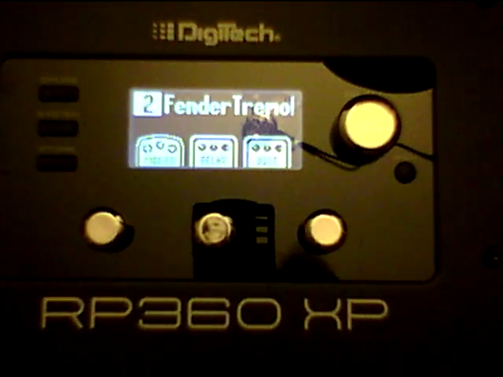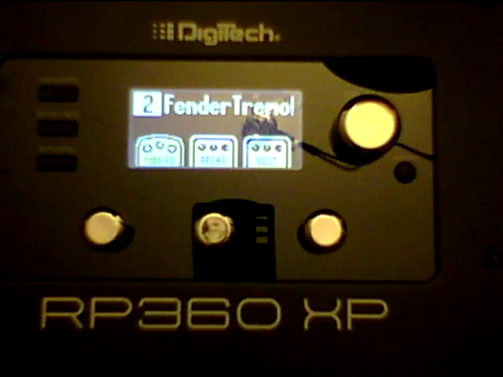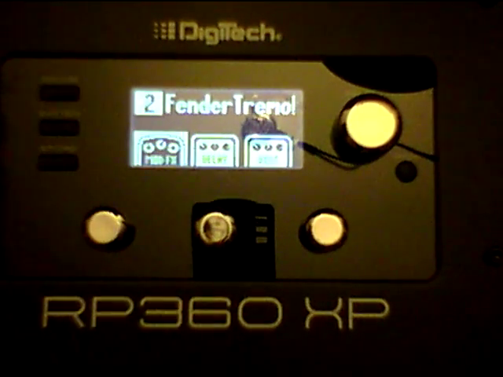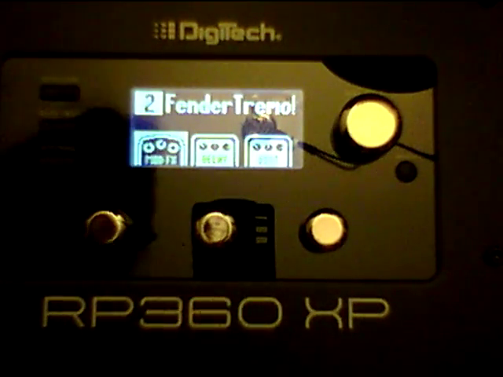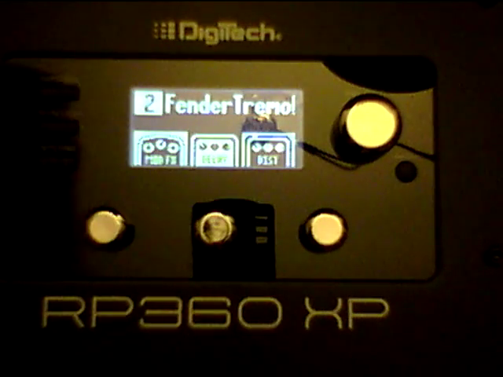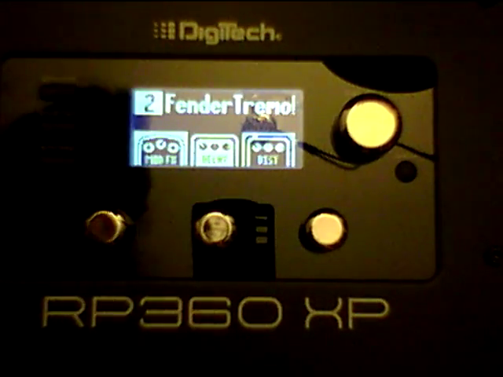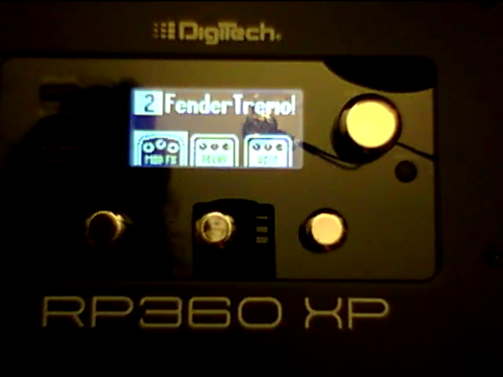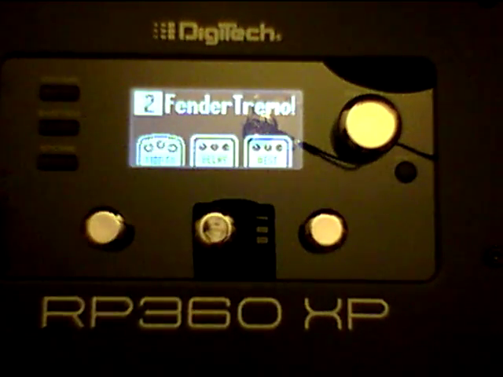So what I should be able to get now is my Fender sound. There you go. Now it's my distortion. And there you go. Pretty simple.